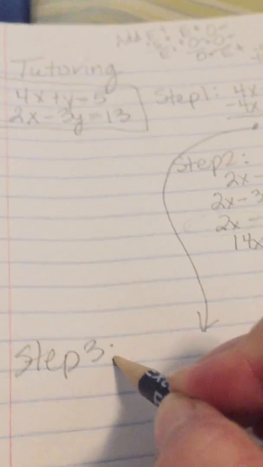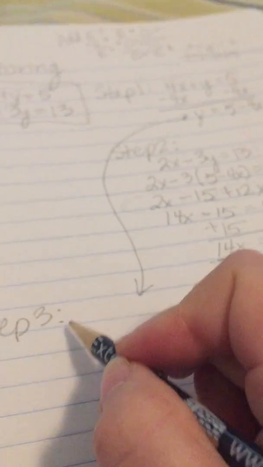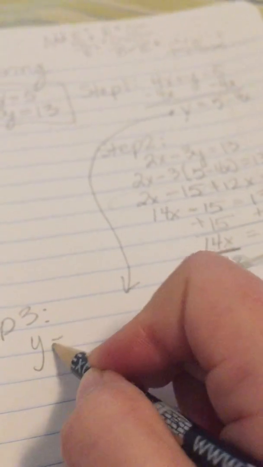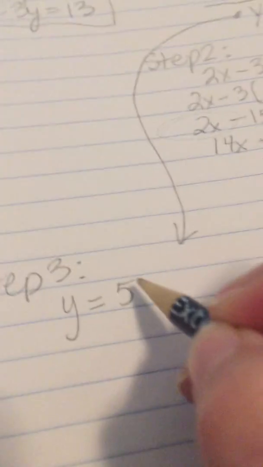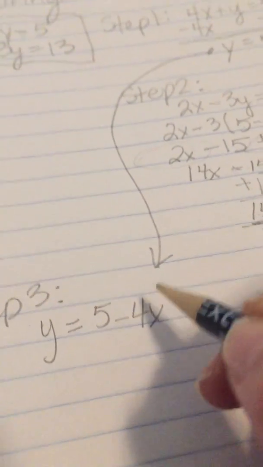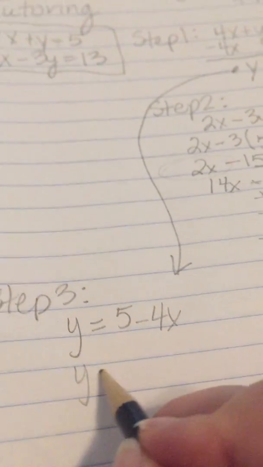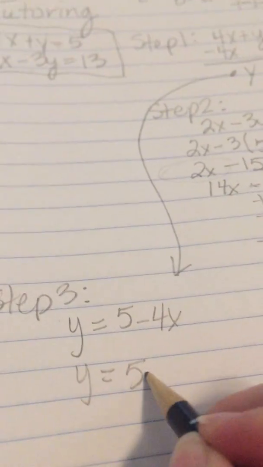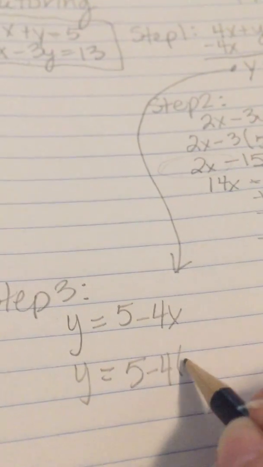Okay, and so when we do step 3, we take the equation that we came up with up here, and now we're going to solve for y. So it's y equals, and it's up here, 5 minus 4x. But instead of x, remember we know now x is 2, so we're going to rewrite that again. y equals 5 minus 4 multiplied by 2.